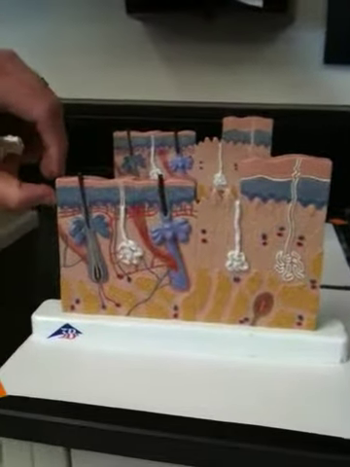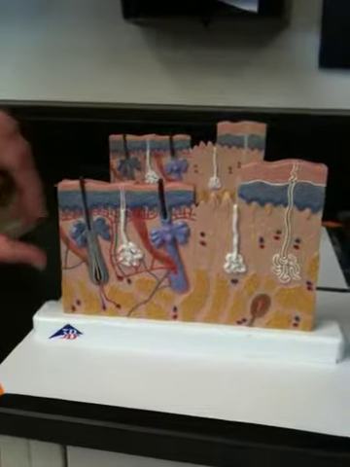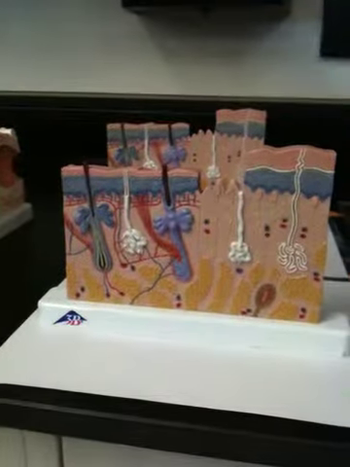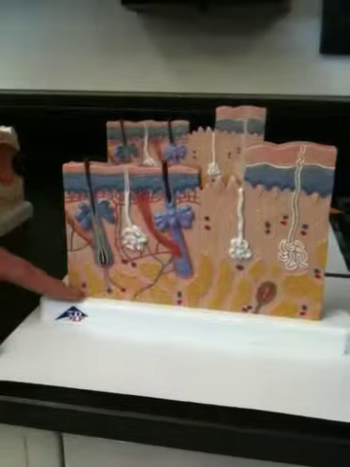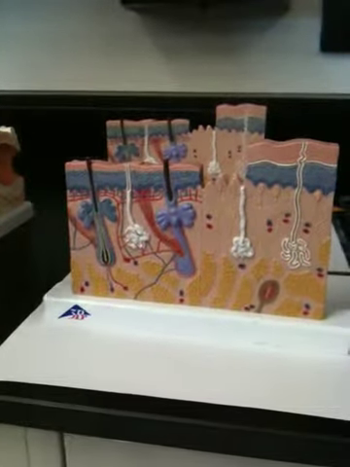Out here, we have one region called the epidermis, which is made of stratified squamous epithelium. This next region here is the dermis, and that's made of irregular connective tissue, dense irregular. And then down here is the subcutaneous layer, which is adipose. So you see multiple tissue types making up one organ, which is the skin.